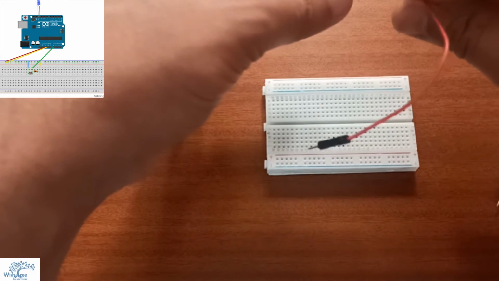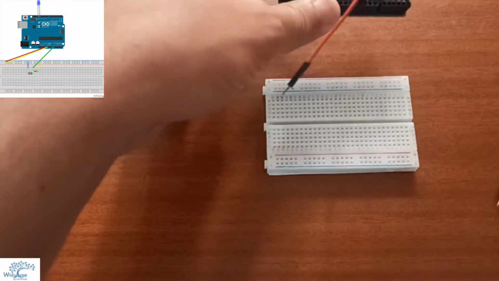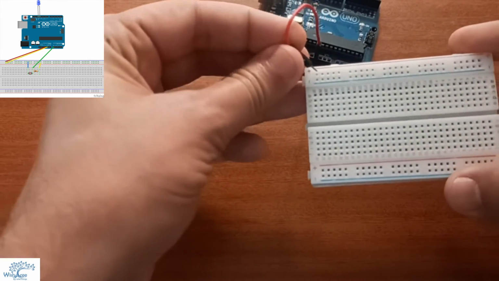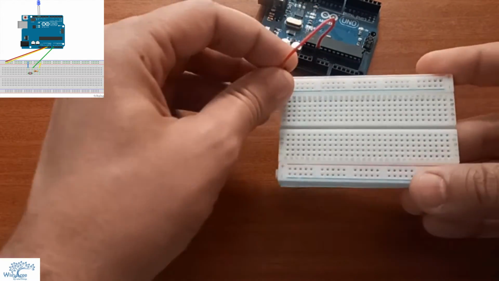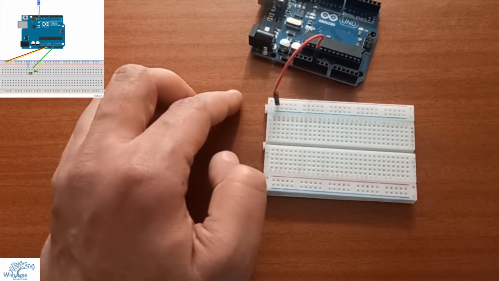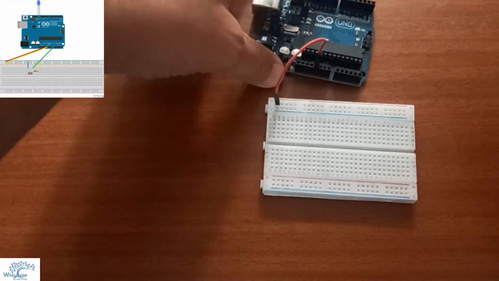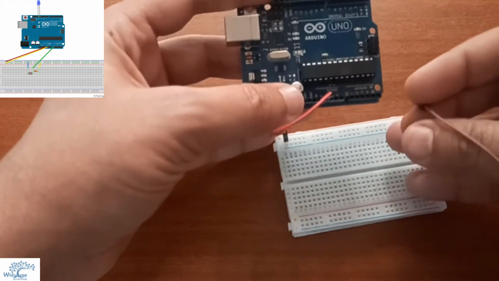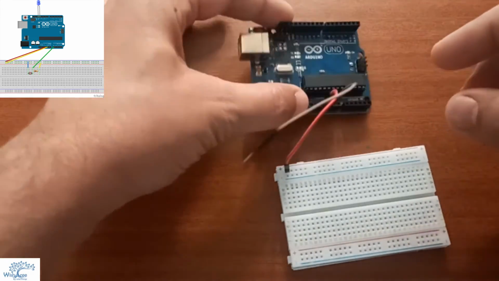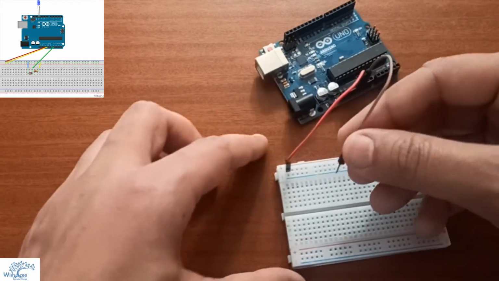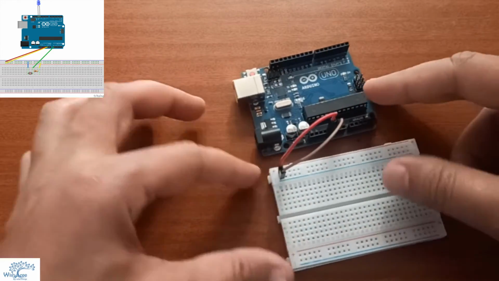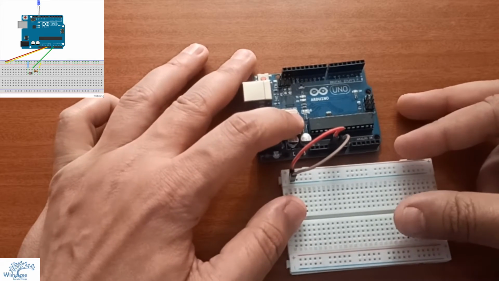So there's one pin that goes to 5 volt, and I'll connect it to the positive line on the breadboard. So this will become a positive rail. Then we have our ground pin, it goes to the negative rail of the breadboard. So now we have given the power supply.